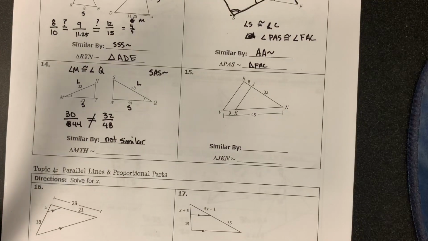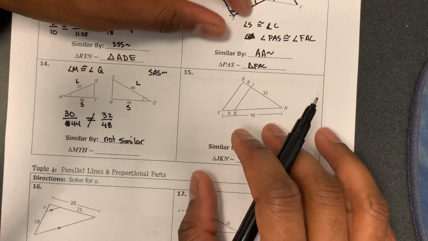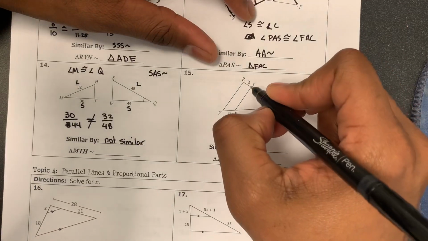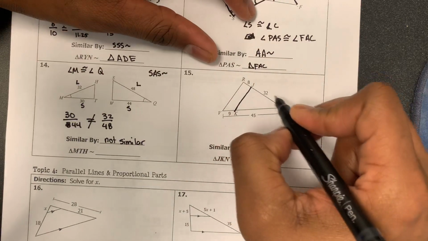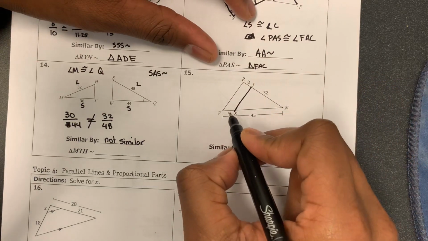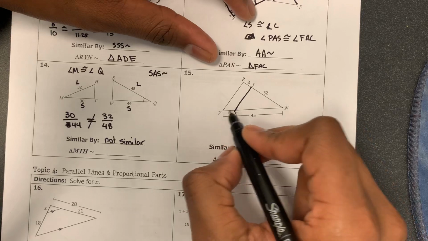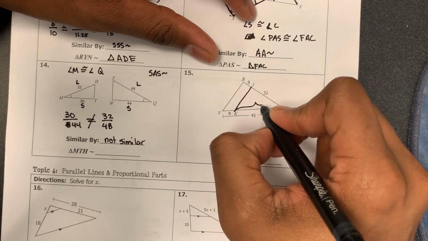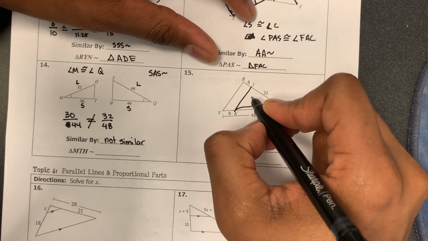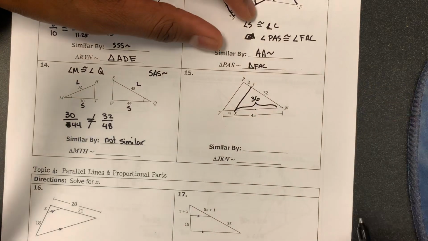So last for this section is 15, where we have a smaller triangle where we have sides 32, and if the whole thing is 45, and this little segment is 9, it means that this segment is 36.